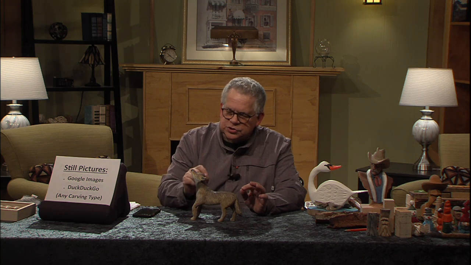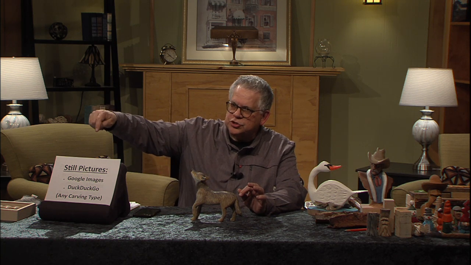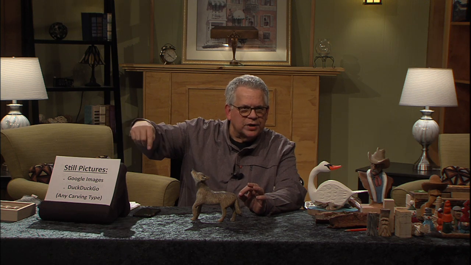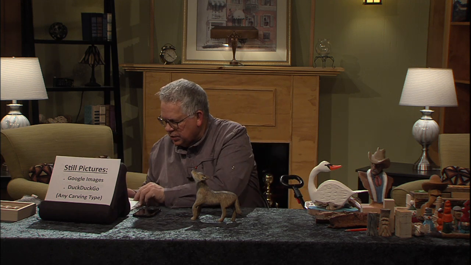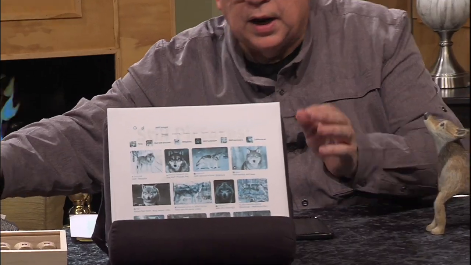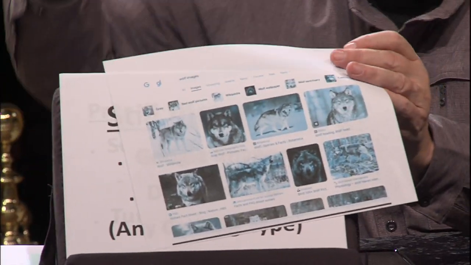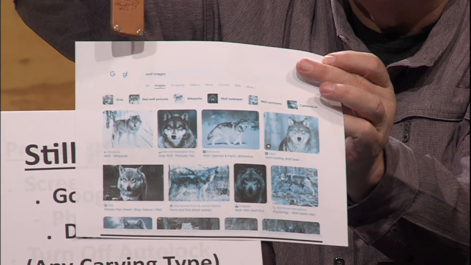But looking at those digital pictures, I went in and I just searched for wolf, or wolf pictures, or standing wolf pictures, or howling wolf pictures. And one thing you will see when you do that is, I know you can't see this, it's too small, but I'll point out one little thing to you. When you search up here, I just searched for wolf.